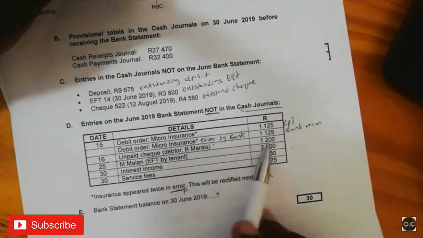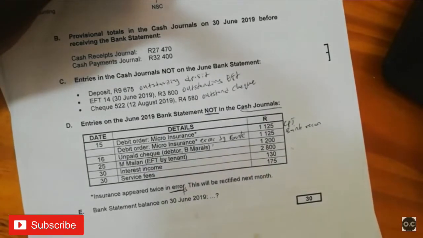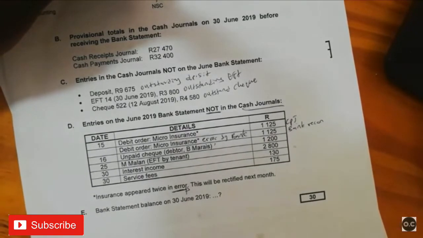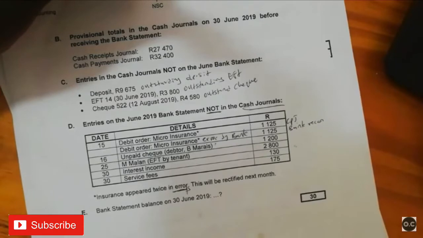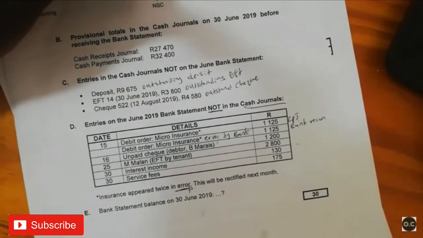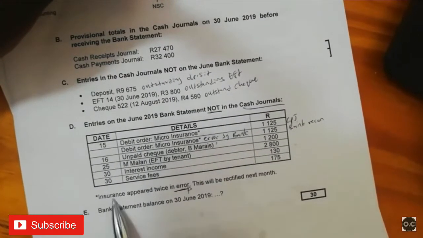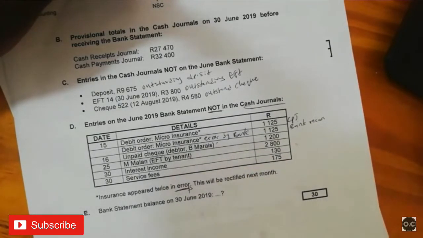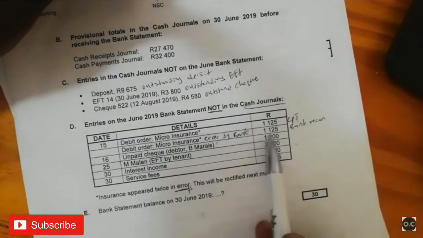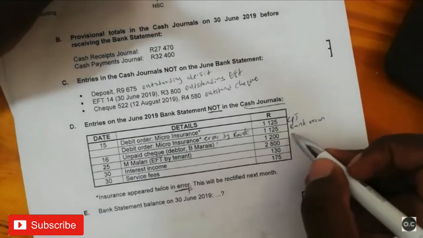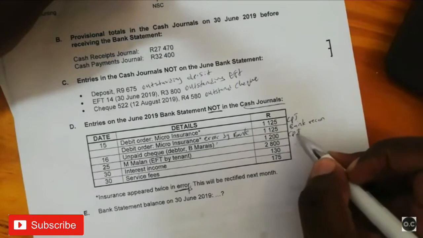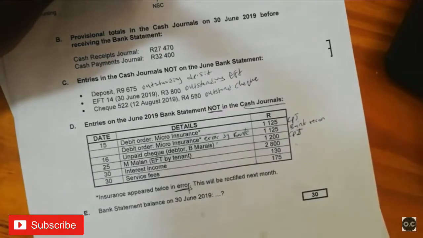Right, the unpaid check. This is when someone gives the business a check and says, I'm paying you your money, or whatever the case may be. But then when we go to the bank with the check, we find that the person doesn't have money. So the check bounces, and the bank returns the check. In other words, we would have put in the cash receipts journal that we received money, but we really didn't, because it ended up bouncing. So we have to cancel the receipt. And how do you cancel a receipt? You put it in the CPJ. So that will go to the CPJ.